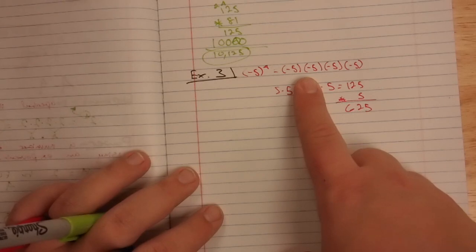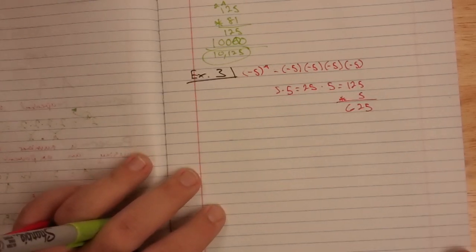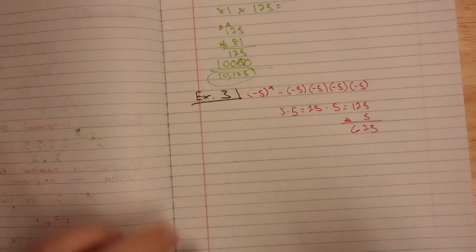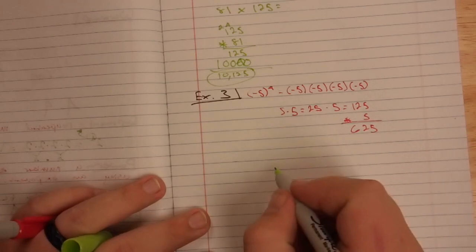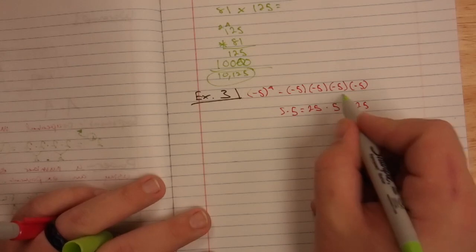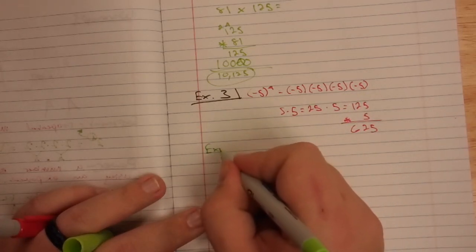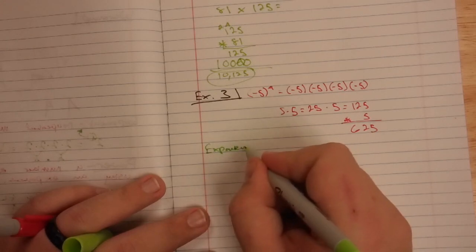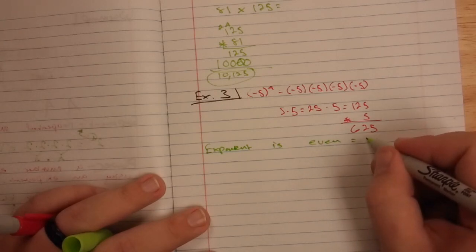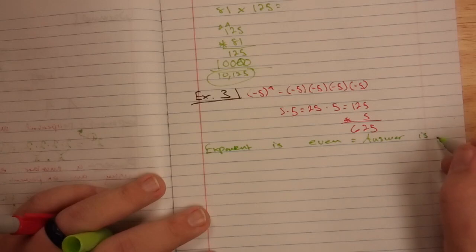So now, the thing is figuring out if it's going to be positive or negative. Yes, Marietta. The answer is positive because negative times a negative is a positive. Correct. So a negative times a negative is a positive. Times a negative is a negative. Times a negative is another positive. So if the exponent is even, the answer is positive.